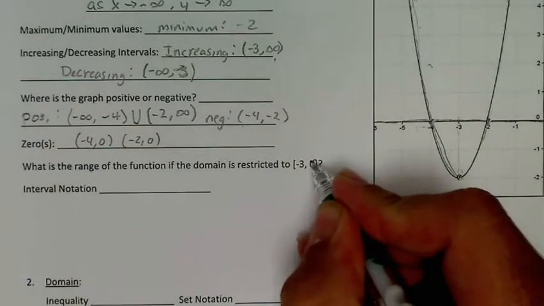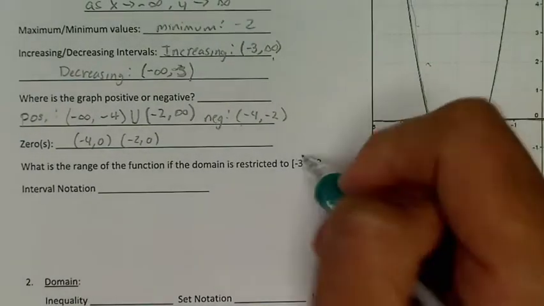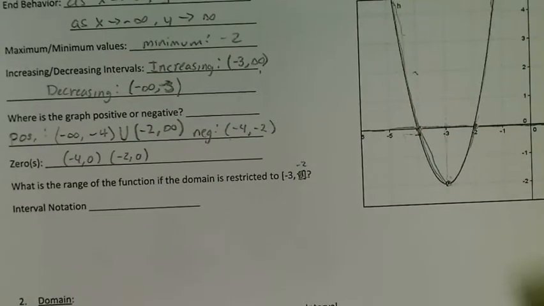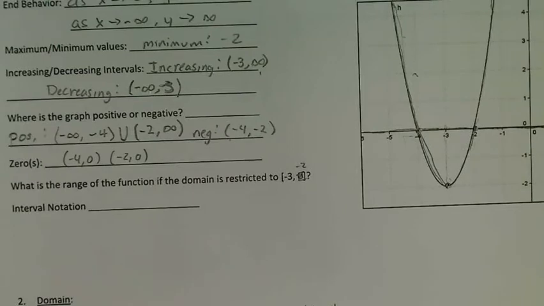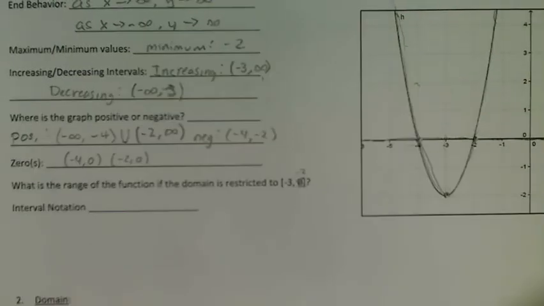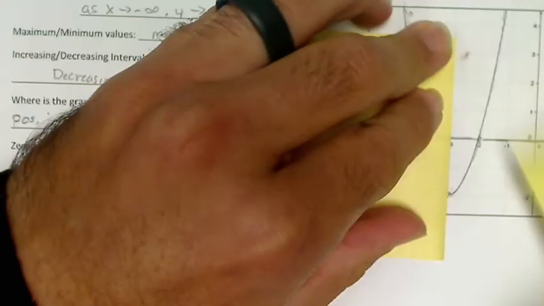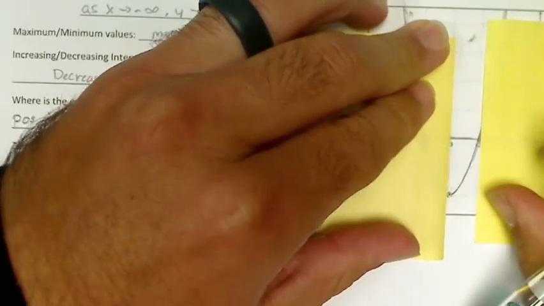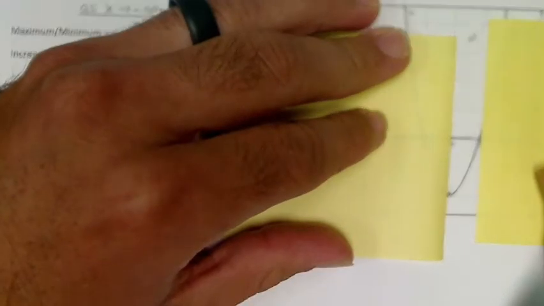So let's change this to -2. So if I restrict the domain to -3 to -2, what would our range be? So restricting just means I'm only looking at the part of the graph right here. So that's our new graph, just right there.